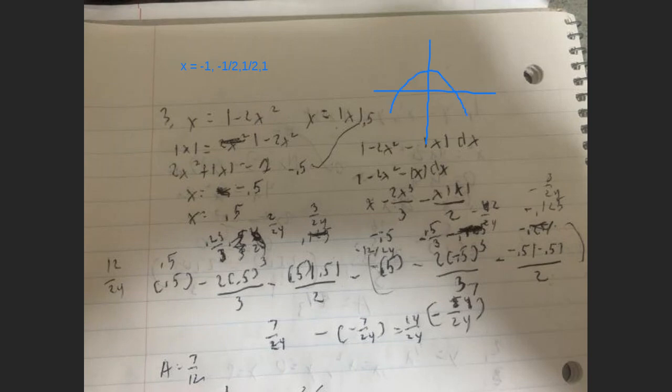There are only 2 points of intersection, -half and half, because the region is enclosed by them. Now you can see I can ignore the other 2 solutions.